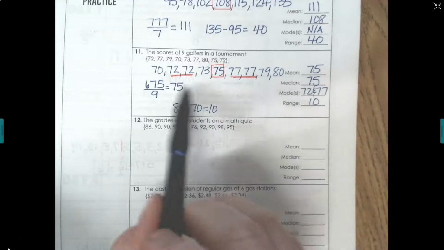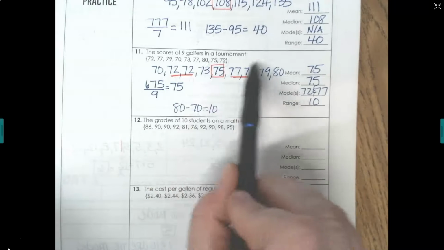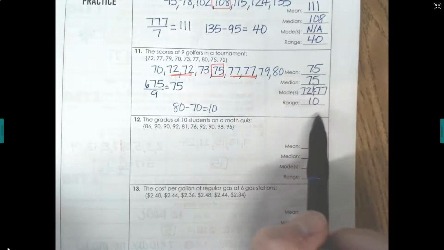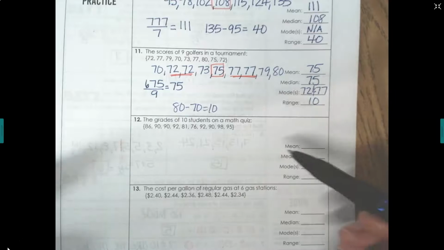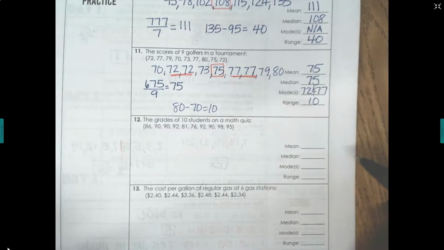Our mode is the most occurring numbers that happens twice with 72 and 77, so I listed them both. And the range is the largest minus the smallest. And so that'd be 80 minus 70, which gives us 10.